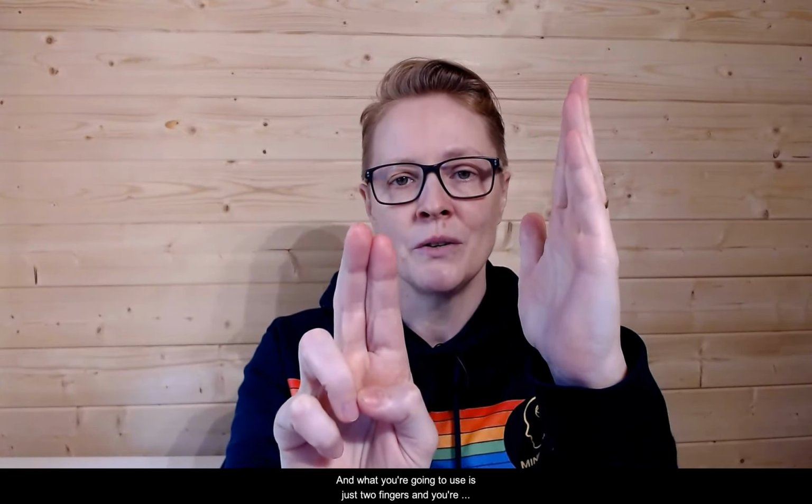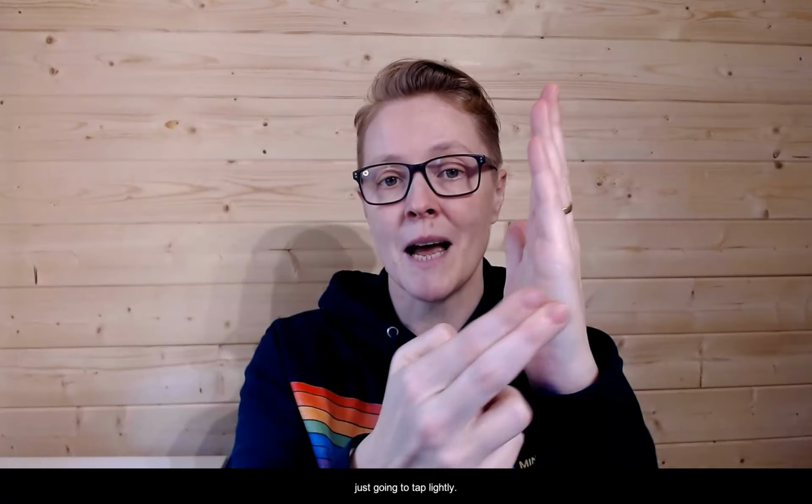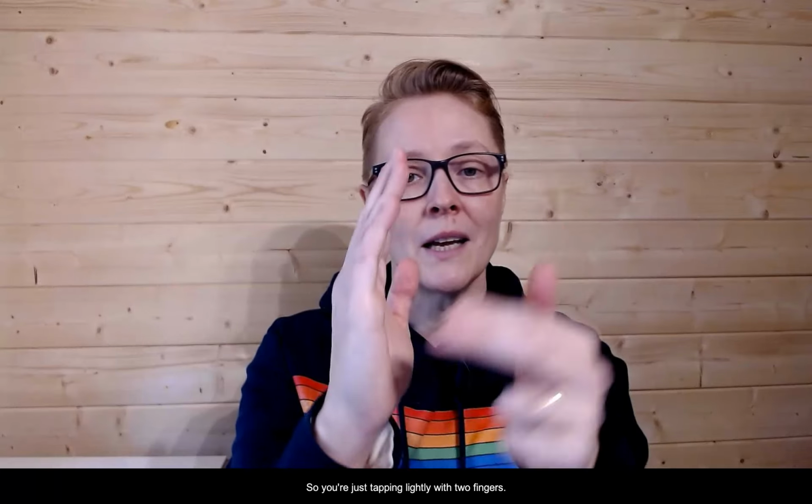So the first point we're going to use is the karate chop point, named after the old James Bond films where he used to knock them out with the side of the hand. So what you do is you get your hand, and you've got a point here which pivots and a point here which pivots, and it's halfway down. And what you're going to use is just 2 fingers, and you're just going to tap lightly. It's not meant to hurt. So you're just tapping lightly with 2 fingers. Like I said, doesn't matter if you're left-handed or right-handed.